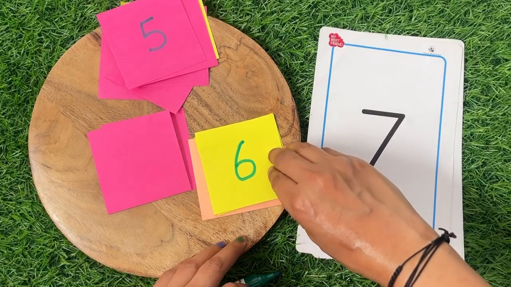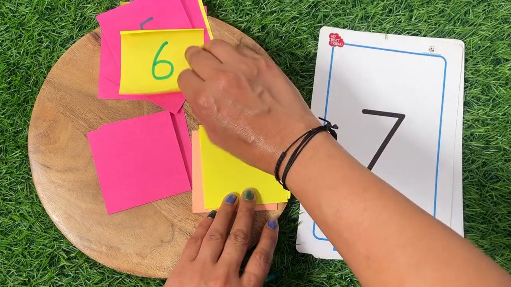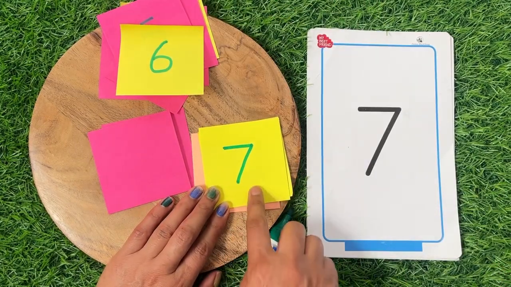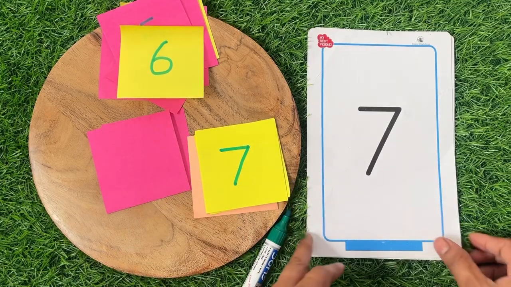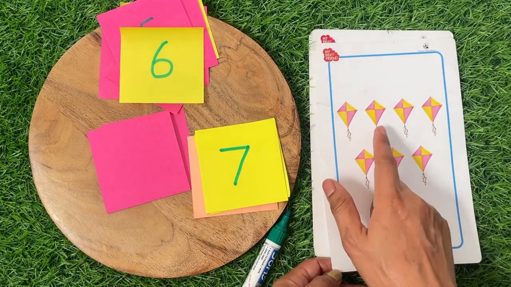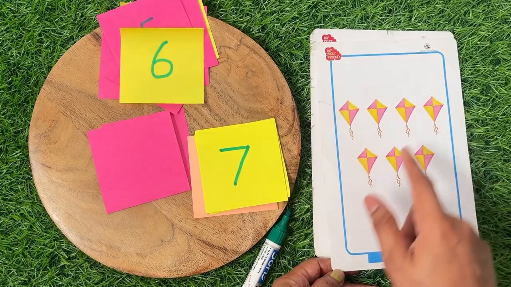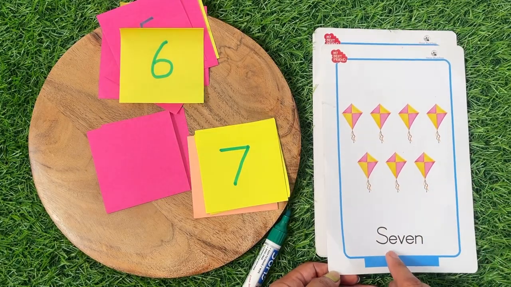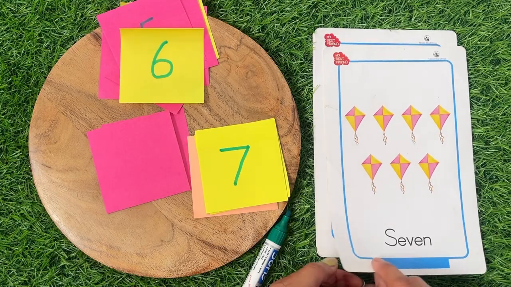After 6, next will come number 7. 7. 1, 2, 3, 4, 5, 6, 7. We have 7 kite. S-E-V-E-N, 7.